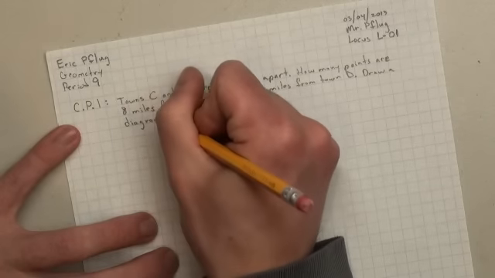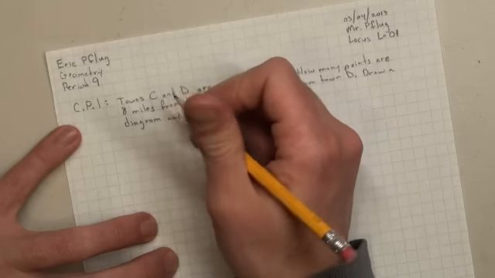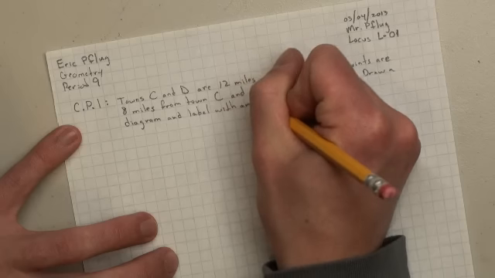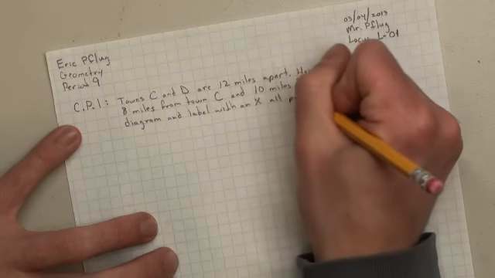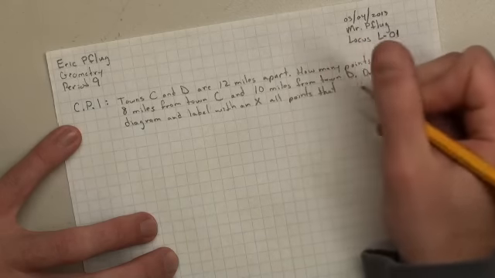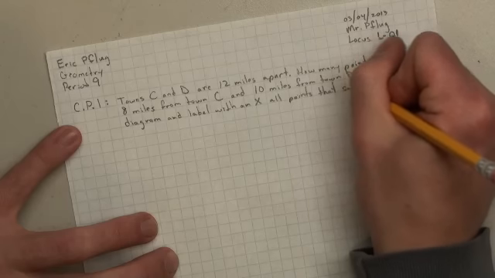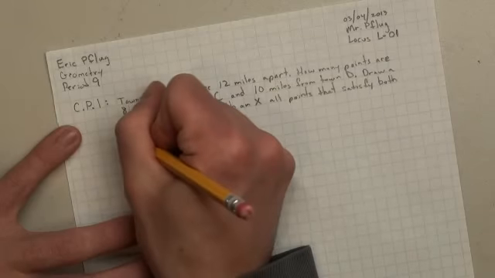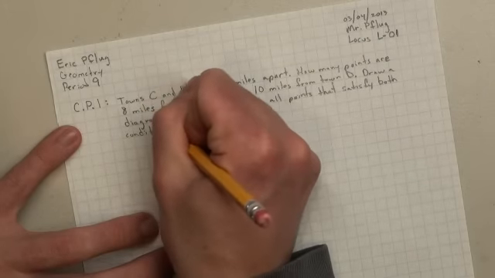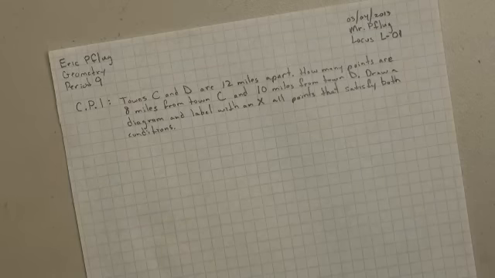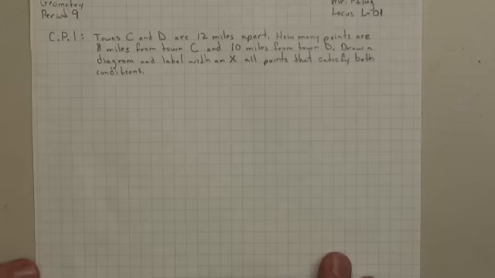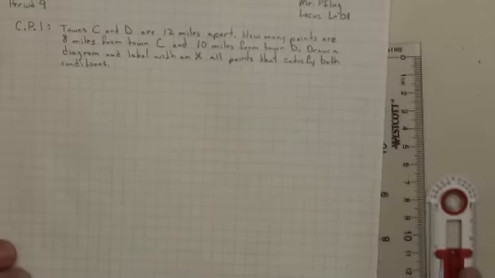Draw a diagram and label with an X all points that satisfy both conditions. So let me sharpen my pencil. So that's the question you're going to do on the front, and you're going to use all this space here. So do a nice big diagram, use your ruler and use your compass.